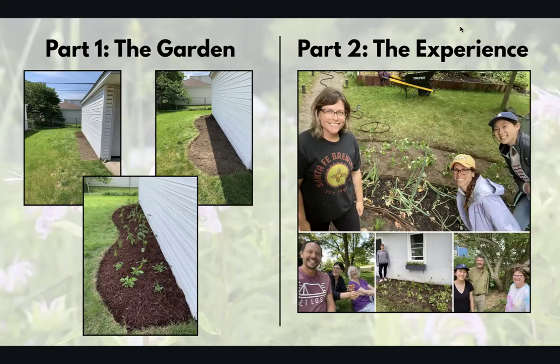The next thing is that we're going to talk about designing the experience. To me, this is one of the fundamental portions of ADAPT and the training that we do. It's really cool to build a native plant garden, but it's really cool, as I said, to do it with community.